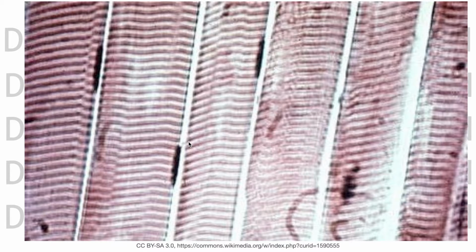This is a microscopic picture of how a skeletal muscle looks. See the striations because of the alternation of the actin and myosin molecules, and you can see the peripheral multiple nuclei in each muscle fiber. There are flat nuclei present inside the cell membrane.